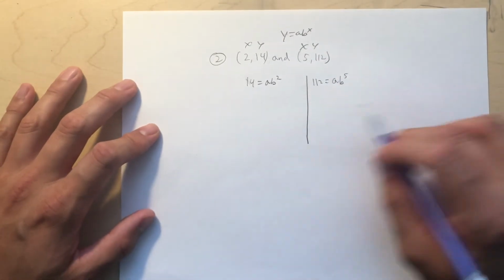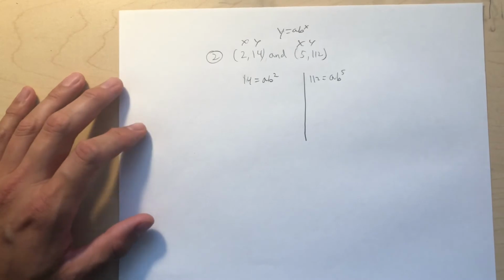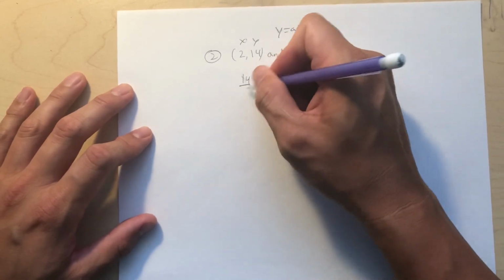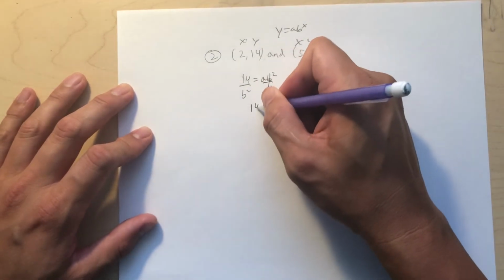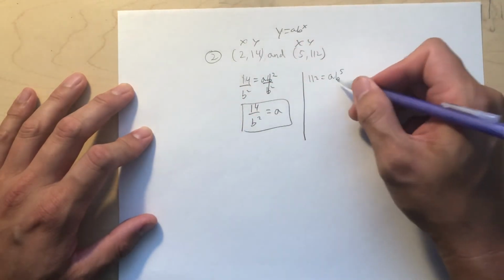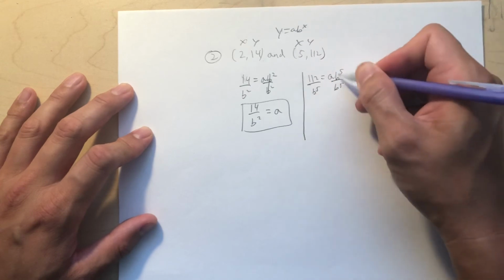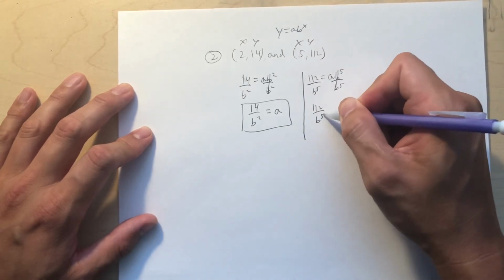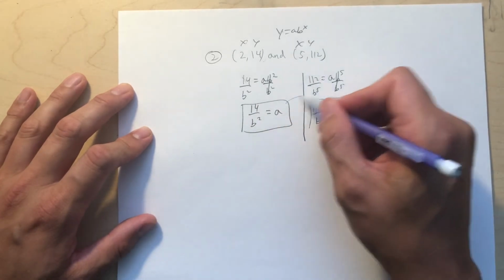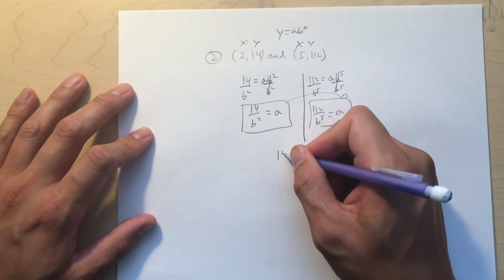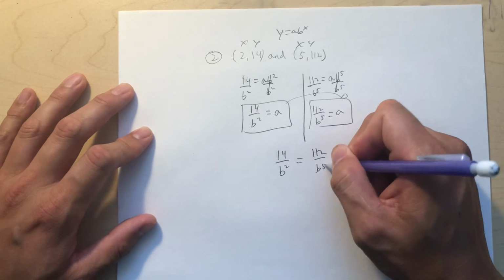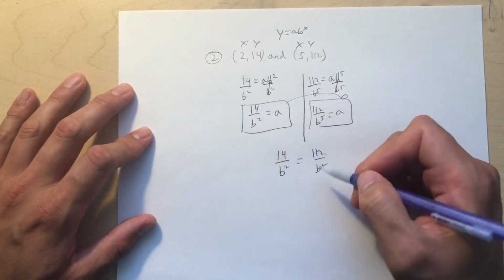Now, this one doesn't cancel anything, so you actually have to solve it. Let's solve for A first and do substitution. I'm going to divide by B to the 2nd power on both sides, so you get 14 over B squared is equal to A. That's my first A right there. Then I divide by B to the 5th, so 112 divided by B to the 5th is equal to A. Now I'm going to use substitution and substitute this A into the other one, so I have 14 over B squared is equal to 112 over B to the 5th. That's what I got.